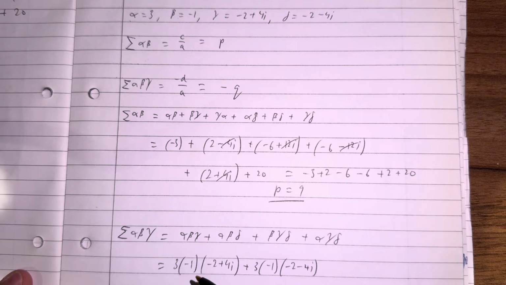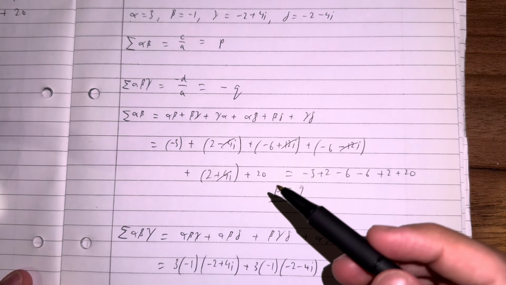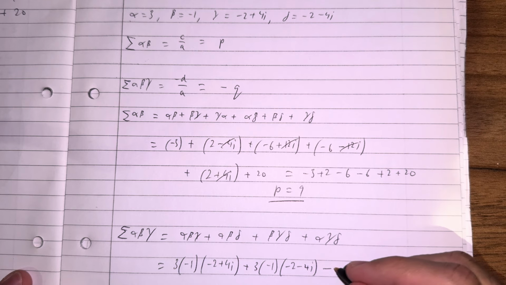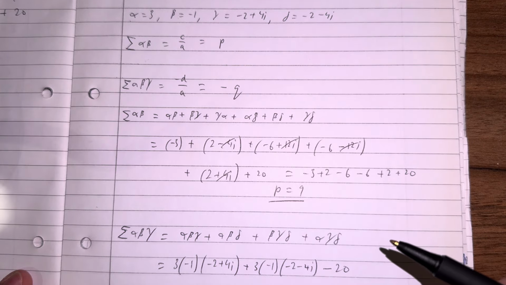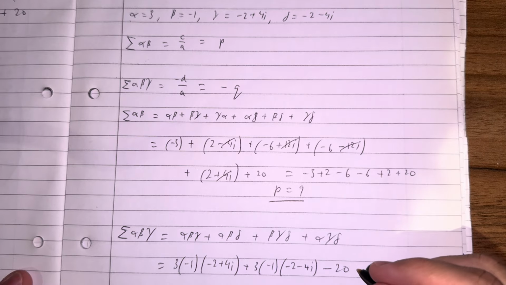Gamma delta, again, was 20, so 20 times minus 1 will be minus 20. And then alpha gamma delta: gamma delta is 20, so 20 times 3 is plus 60.